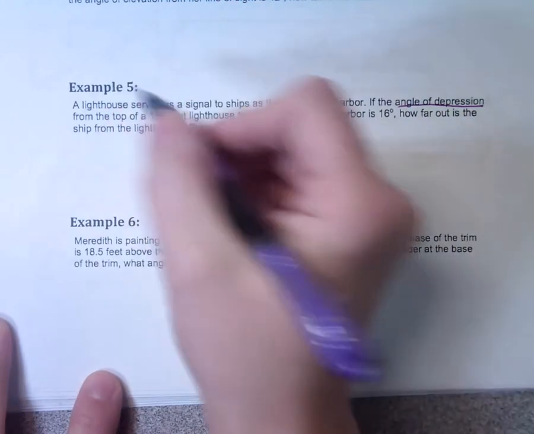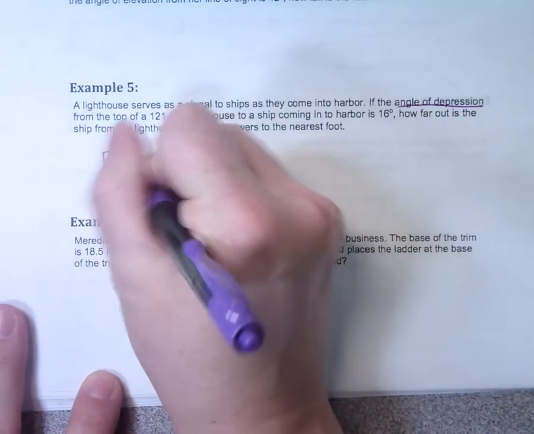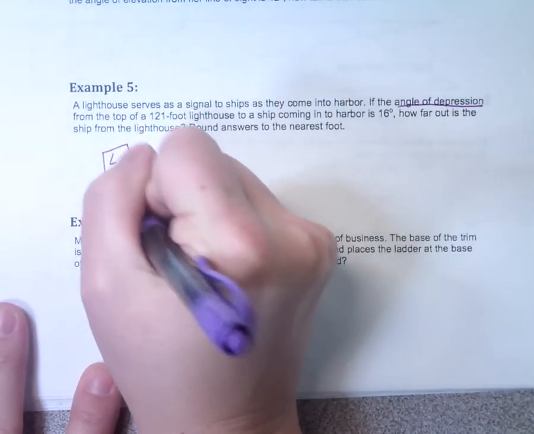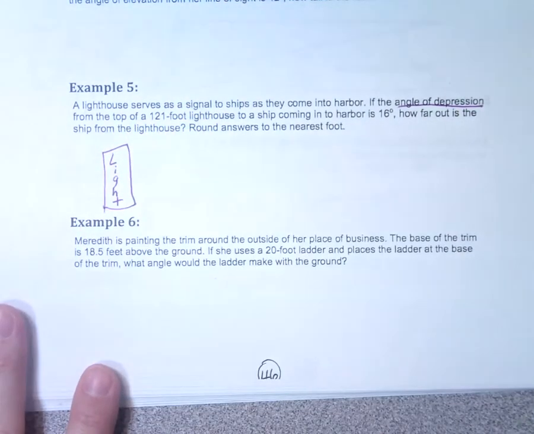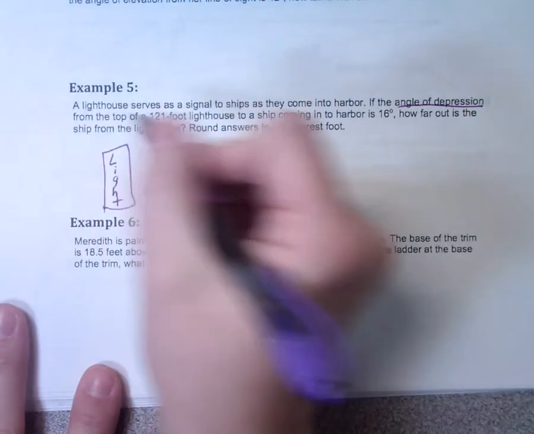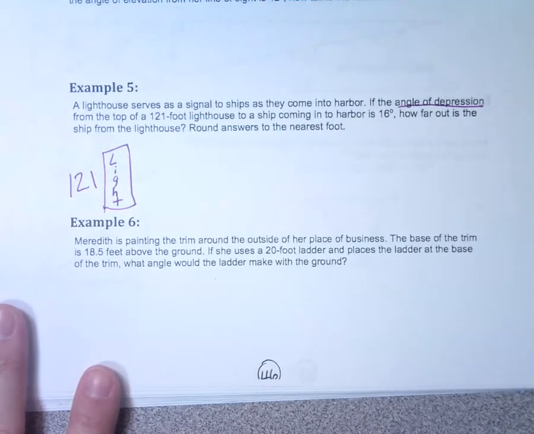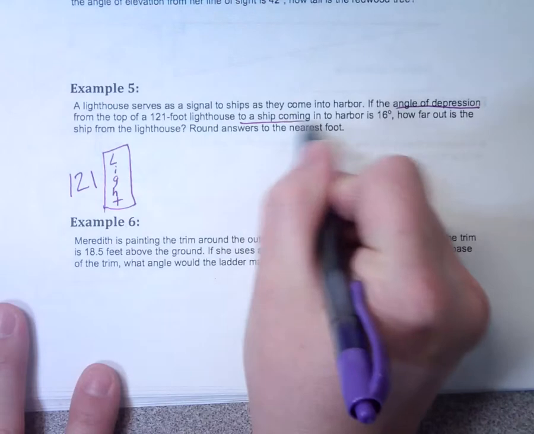So I've got a lighthouse. I'm just going to draw something. I don't care what it looks like. This is my lighthouse. And it says, if the angle of depression from the top of a 121-foot lighthouse. Okay, so I know that this guy is 121 feet tall. And angle of depression, is that looking up or looking down? It's looking down. And he's looking down at a ship coming into harbor.